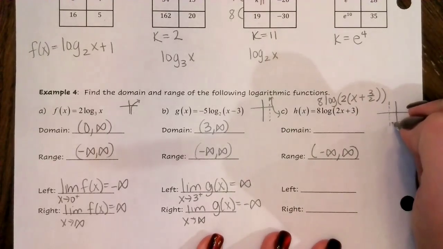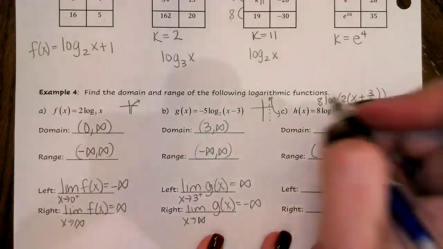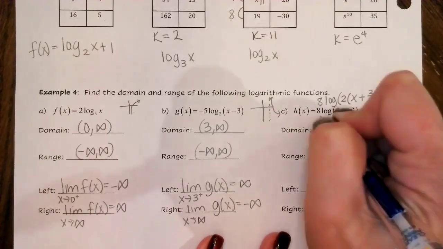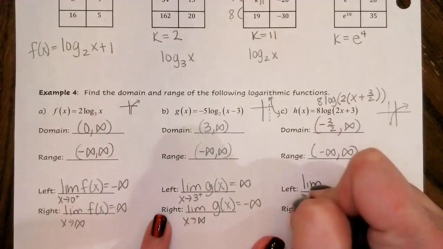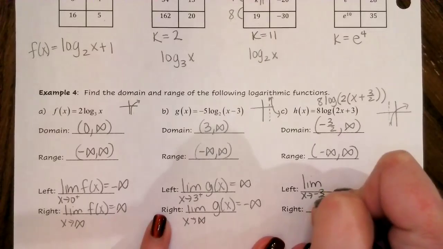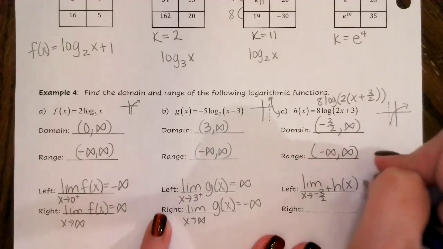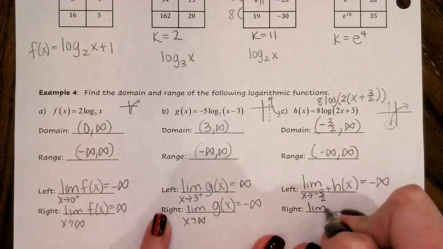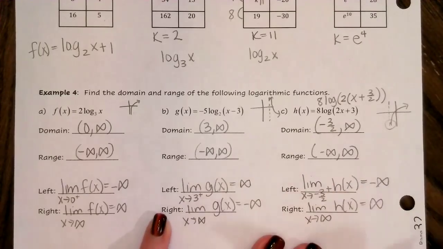And then we've got our horizontal and our vertical translations, but our graph is basically still going to look like this. And so my domain would be from -3/2 to infinity. My left end behavior would be as x approaches -3/2 from the positive side of h of x. In this case, that is down there at negative infinity, so that's going to be my limit there. And then my limit as x approaches positive infinity of h of x is equal to positive infinity.